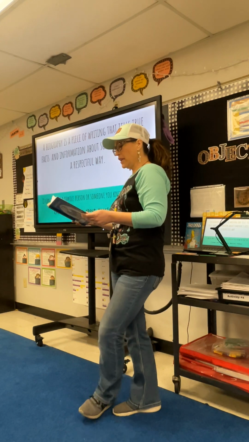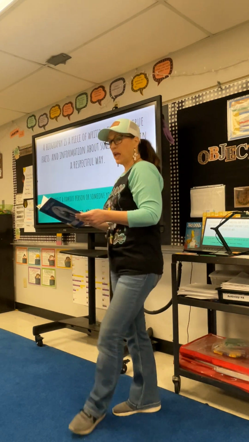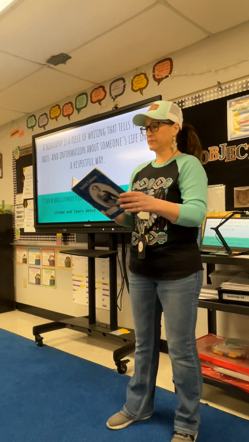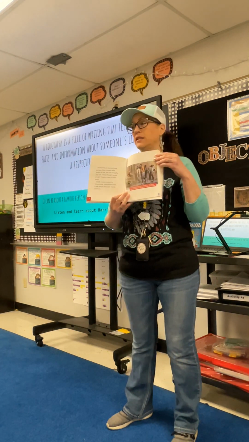Finally, Harriet made it to Pennsylvania. Pennsylvania was a free state in the north, and Harriet was free. Here's a picture of some slaves. They often walked through water so that they couldn't be tracked as easily.